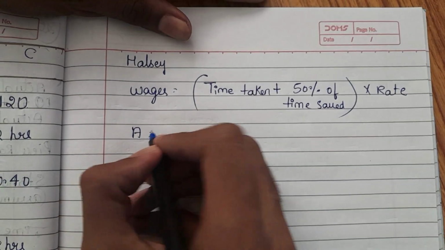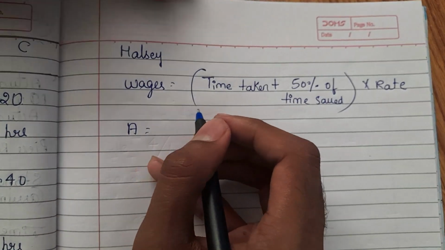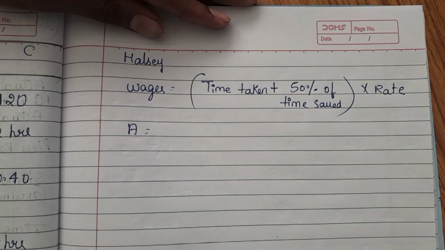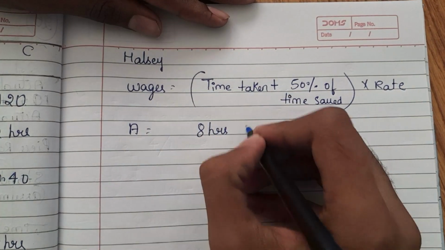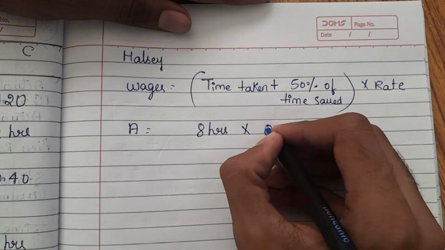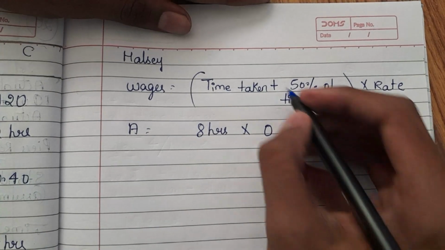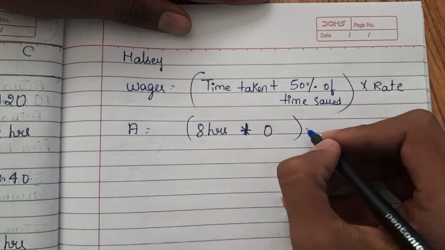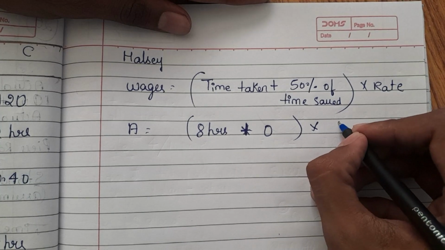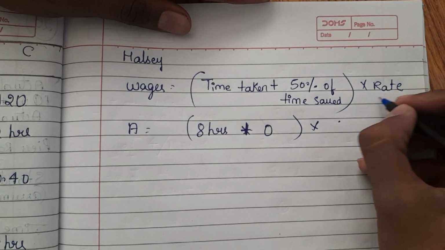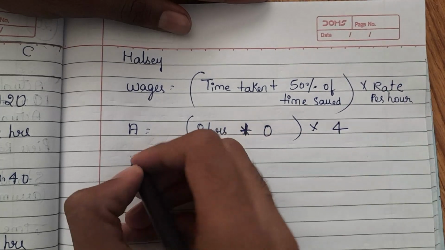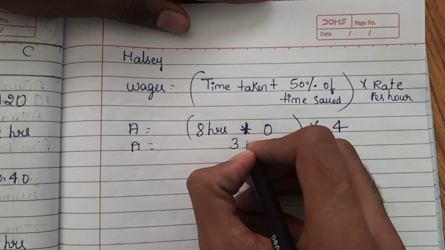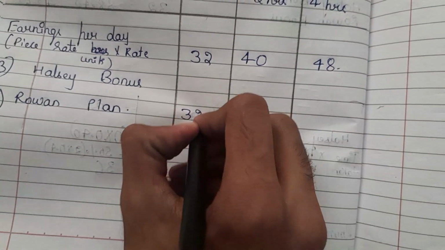Now for worker A, how many hours has he taken? Worker A has taken 8 hours, and has he saved any time? No, he has not saved any time. The rate per hour is 4 rupees. So for A it will be 32 rupees. So write that 32 rupees here.